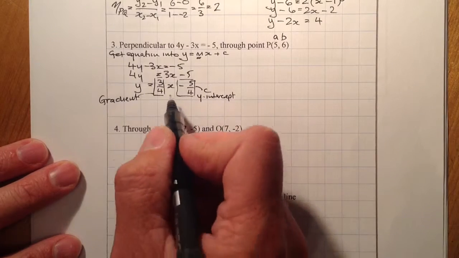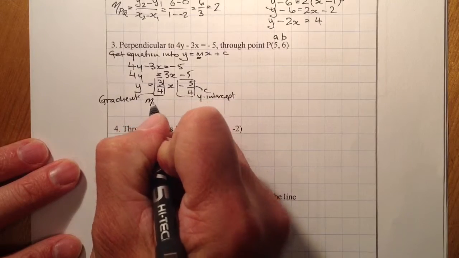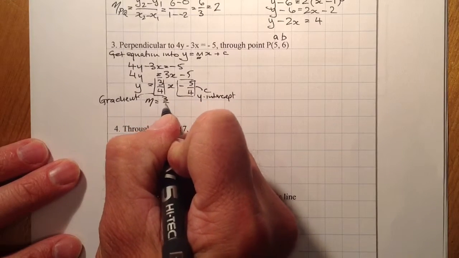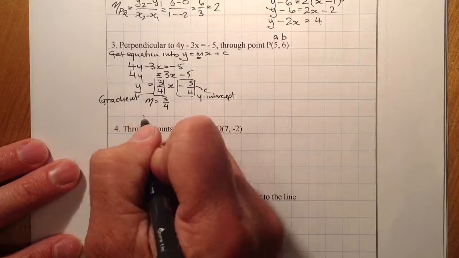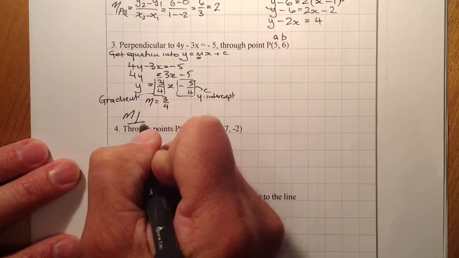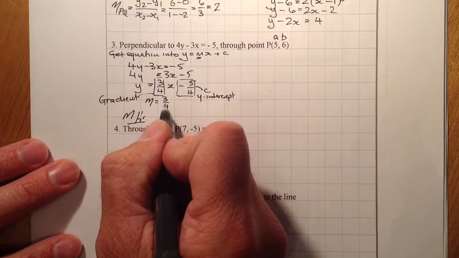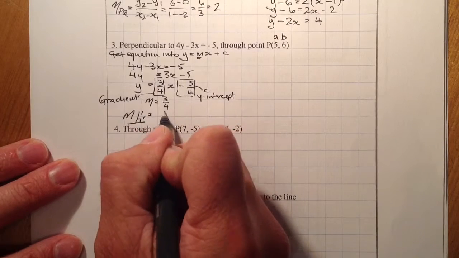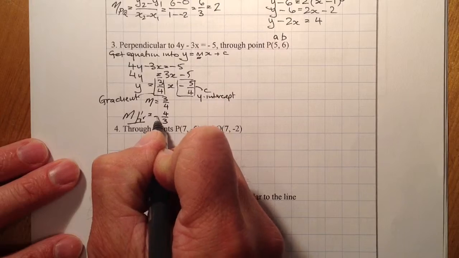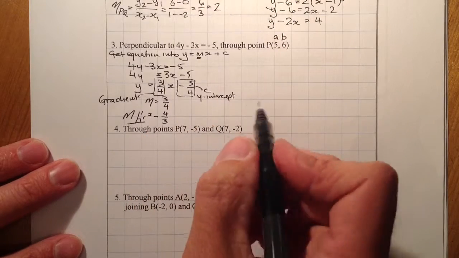Right, so I know that the gradient of this line here is 3/4. So if I wanted to find out the perpendicular gradient, remember what we did in the previous clip, all I'm going to do is flip that over, 4/3, change the sign. So it's going to be minus 4/3.